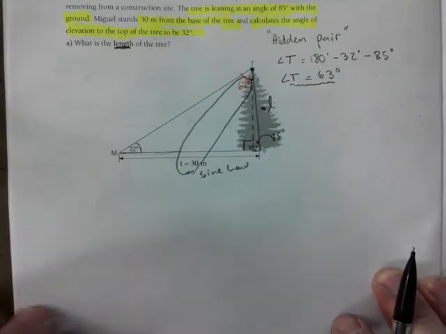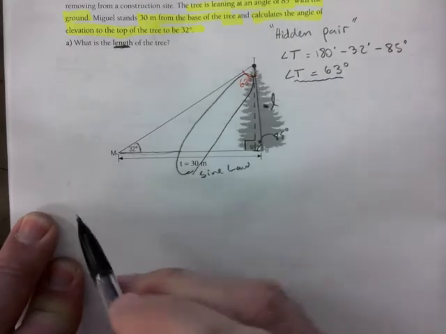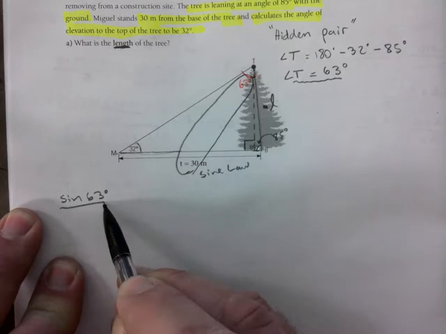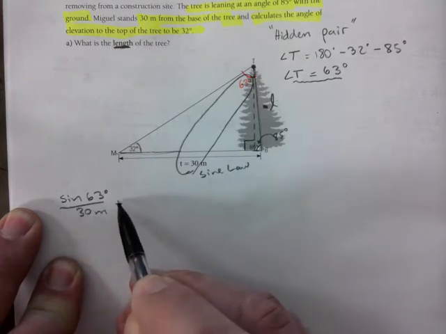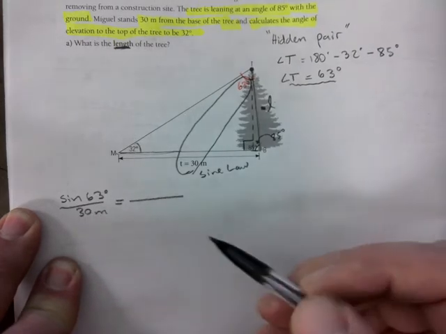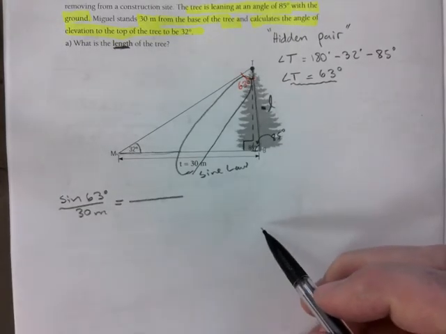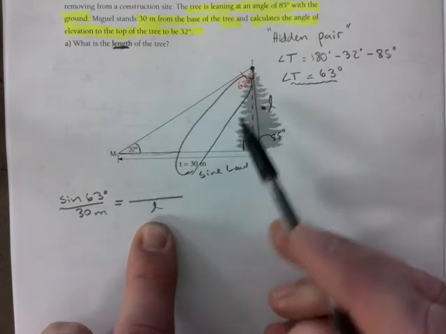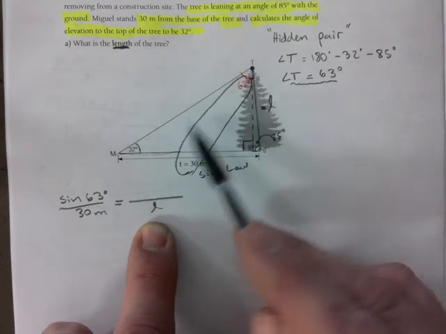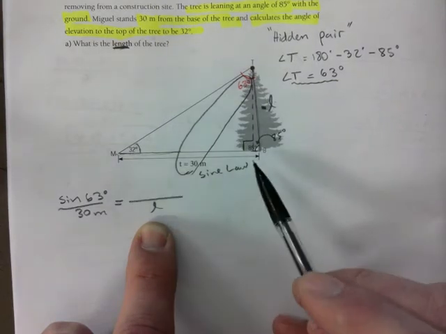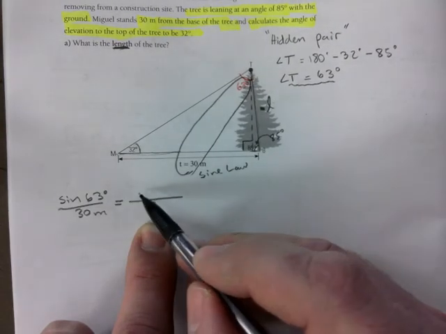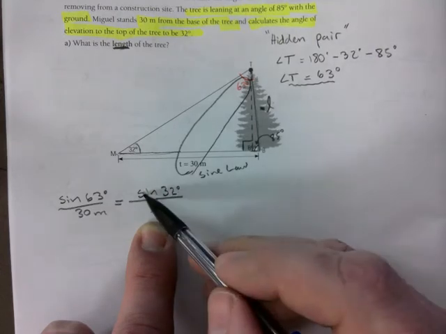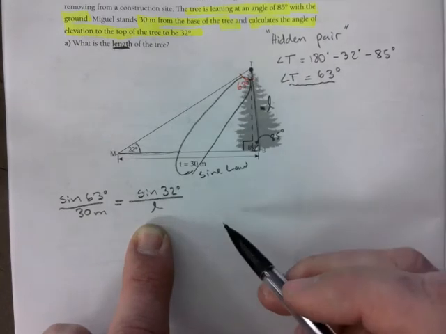Okay, so let's go ahead and do this. I'm going to start with my pair. Sine of 63 over 30 meters is equal to... which angle do I have to use up here? Because I want to figure out L. Which angle is across from it? It's 32 degrees, all right? So the 85 is not being used here. So you have to go sine. Remember that, it's not just 32 degrees, it's sine of 32 degrees.